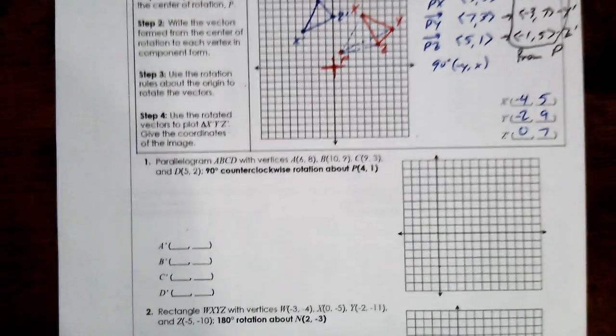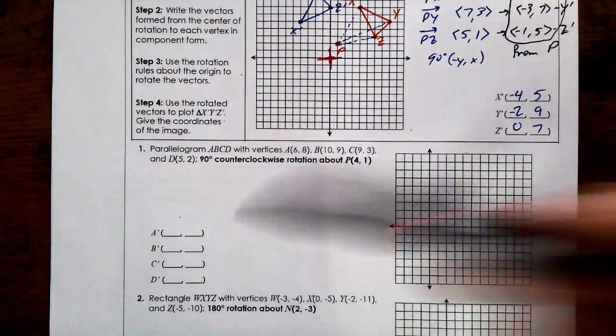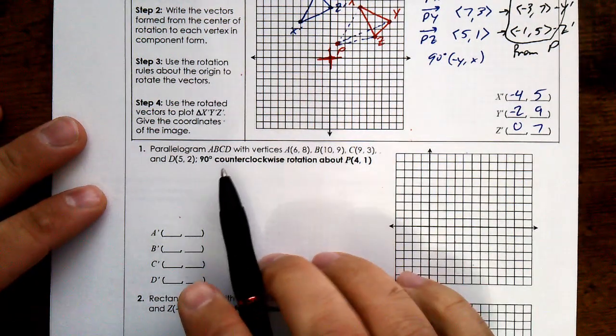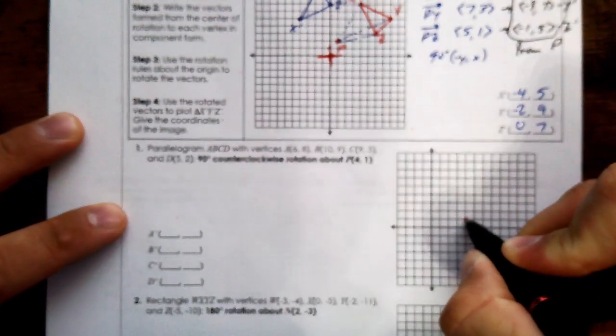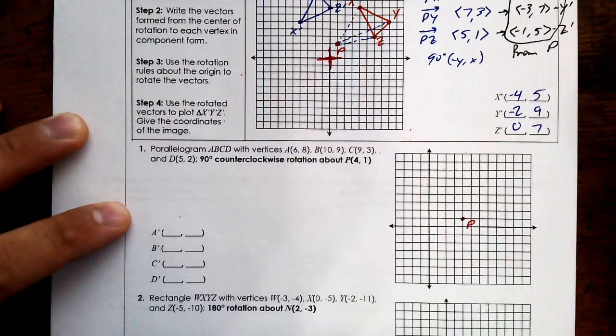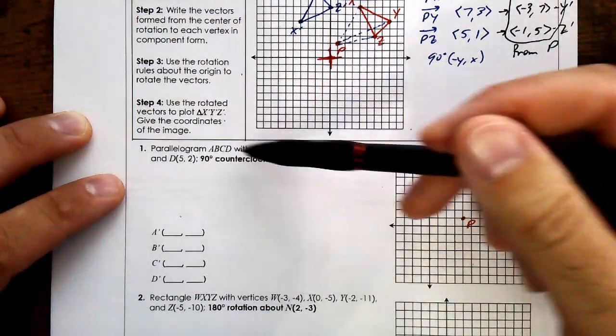Alright, so let's try another one of these together, and then I'm going to give you that last one to do by yourself. So we have parallelogram ABCD with those vertices, 90-degree counterclockwise rotation about P4, 1. So here's our point of rotation. Now let's graph the actual figure.